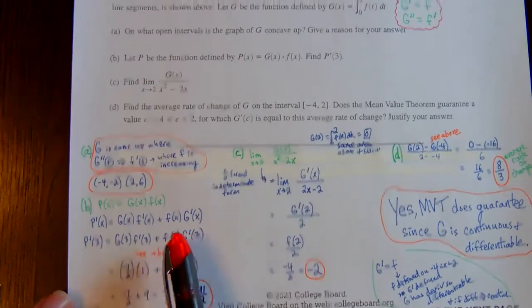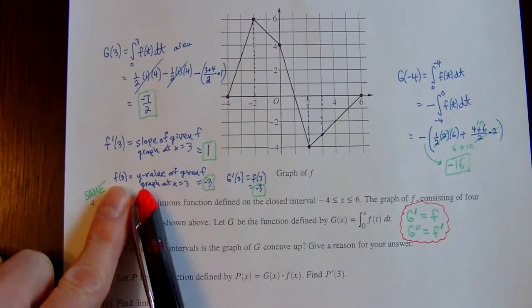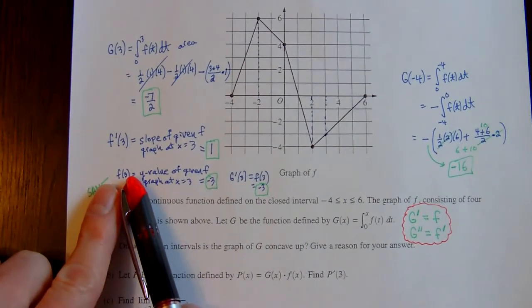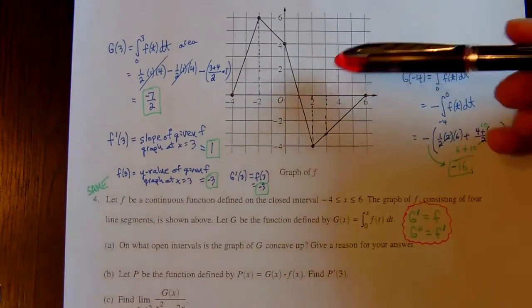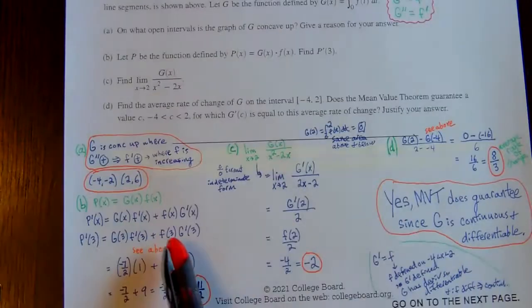And then f of 3, this is my f graph. If I want f of 3, that just means on my given f graph, when my x is equal to 3, what is our y value right there? So when x equals 3, that y value is a -3. And then the same, that's how I got the -3 there.